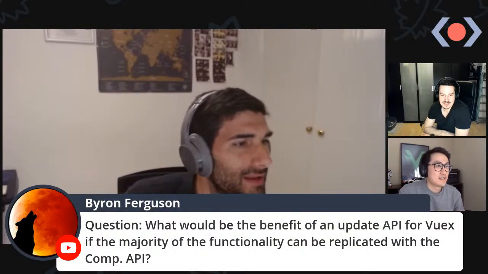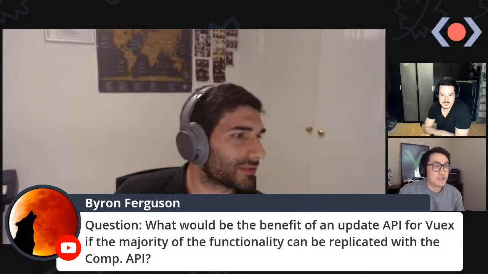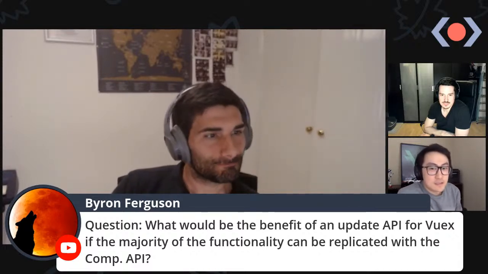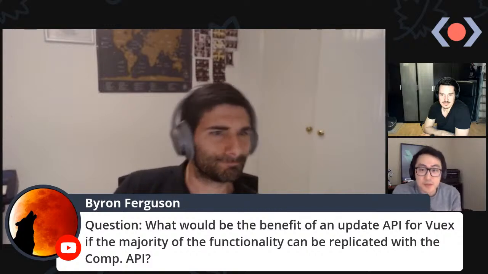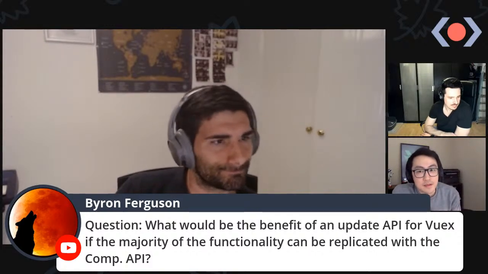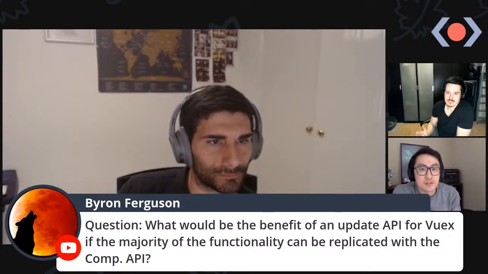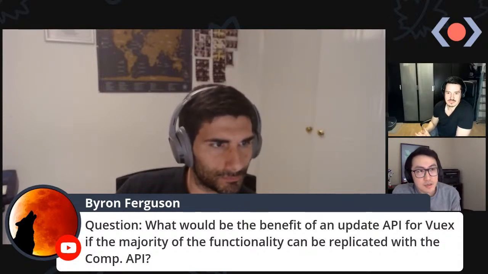What would be the benefit of updating the API for Vuex if the majority of the functionality can be replicated with the composition API? Well, the primary benefit is, first, there will be a consistent pattern for injecting your store instances into your component tree.